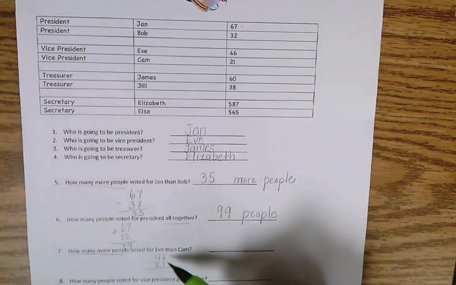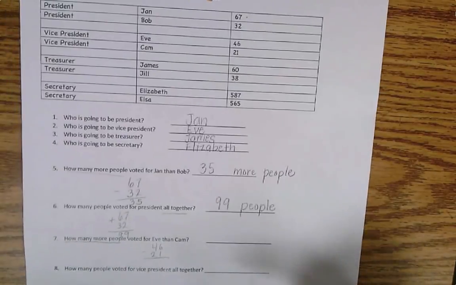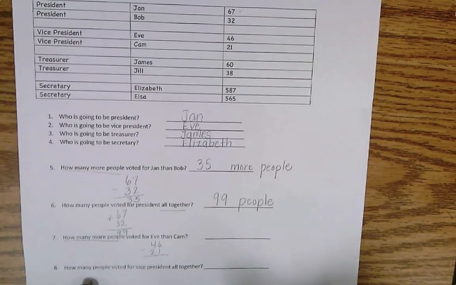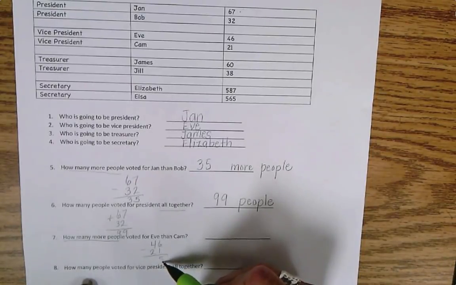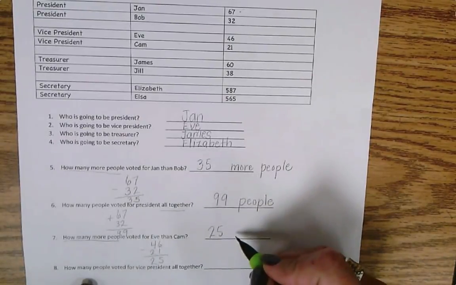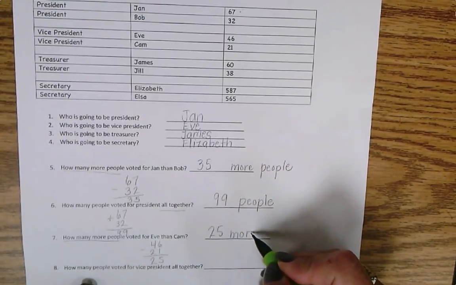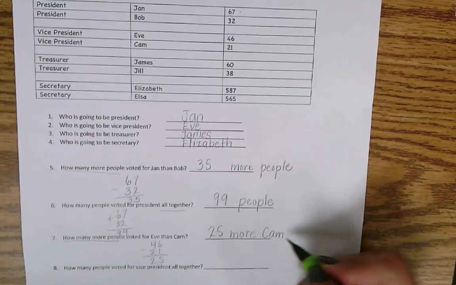In my class we say more on the top, no need to stop, more on the floor, go next door and get 10 more, and numbers the same, 0 is the game. So there's more on the top. 6 minus 1 is 5, and 4 minus 2 is 2. So 25 more people voted for Eve than for Cam. It really wasn't a great close race, was it?